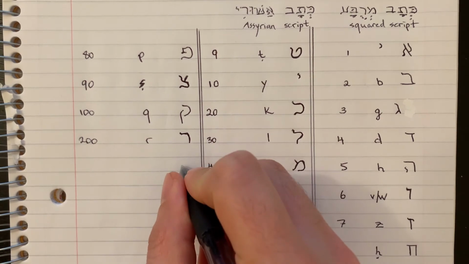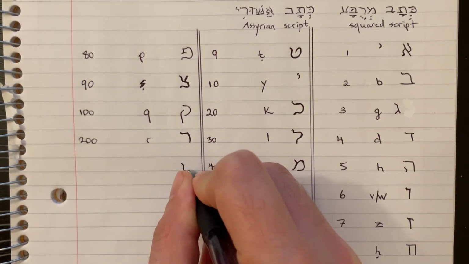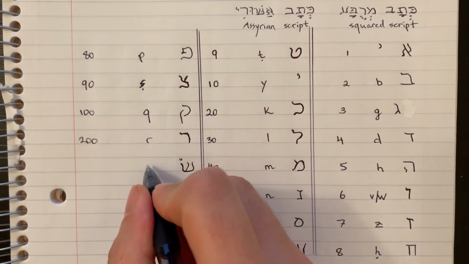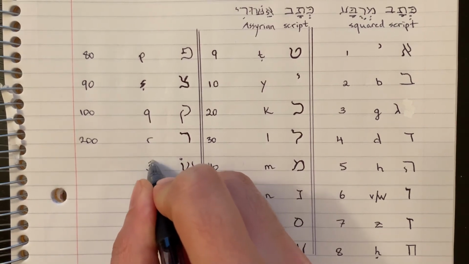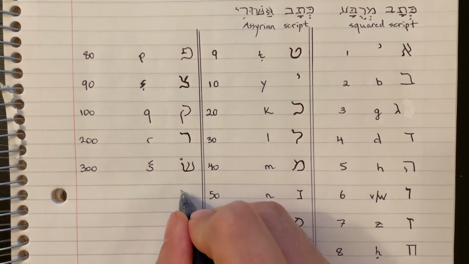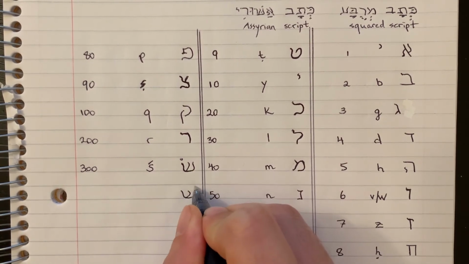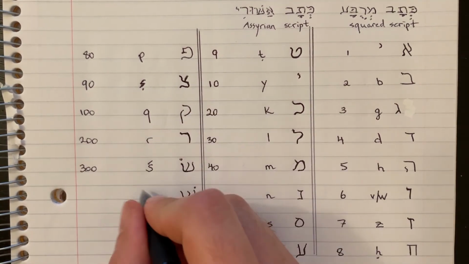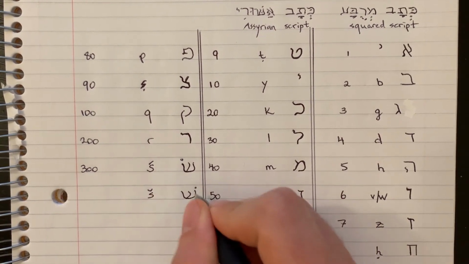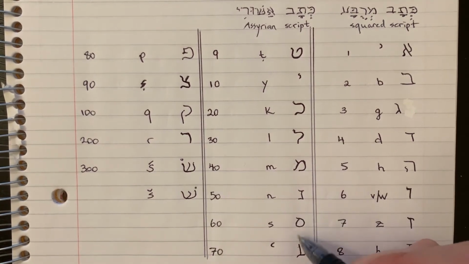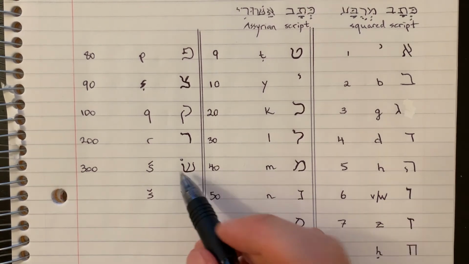Next one is Sin. Sorry, this should go this way, so follow my hand. Sin, and we'll transliterate it like this, and it's worth 300. But Sin and the next one, Shin, think of them as one letter in a sense. This is a SH. This is a regular S, but historically, so we'll have two regular S's. One is Samech, one is Sin.